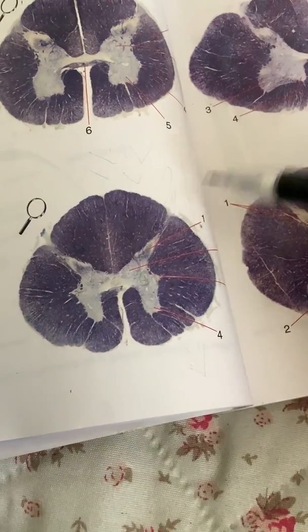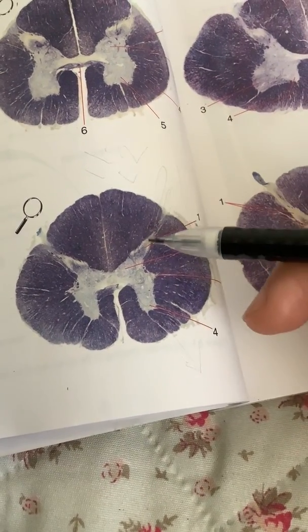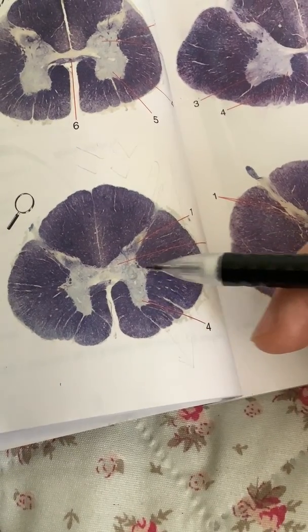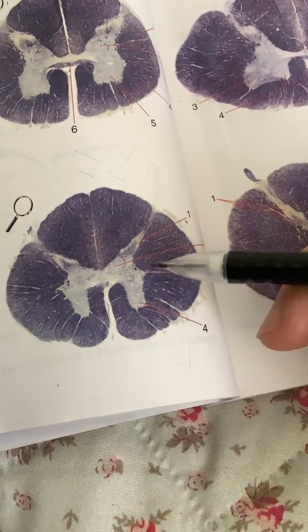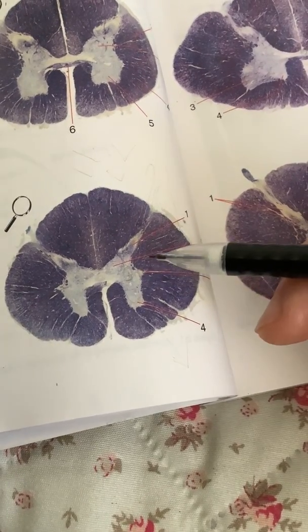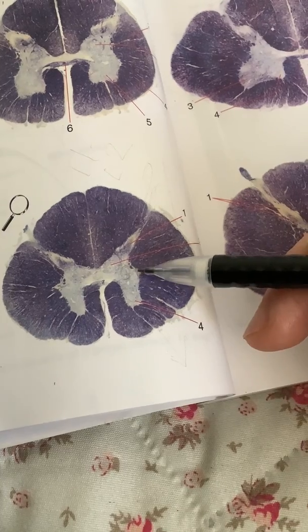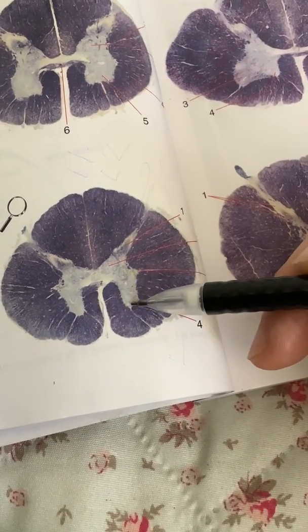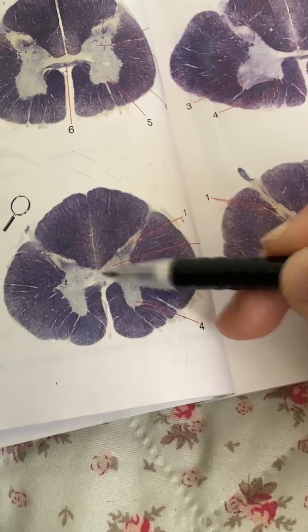So let's just recap what we said. This is the Lissauer's tract. This is the substantia gelatinosa. This is Clarke's nucleus, and this is the lateral horn. These two are only found between T1 and L2, so they're found in the thoracic spinal cord and in the upper lumbar spinal cord. And then this is the ventral horn, and this is the central canal.